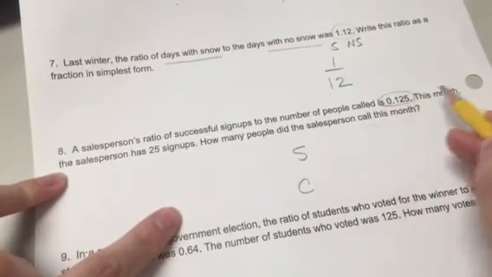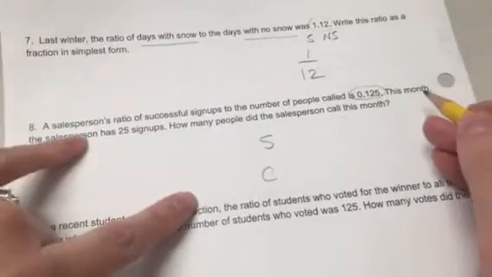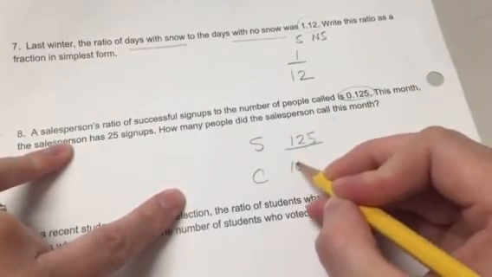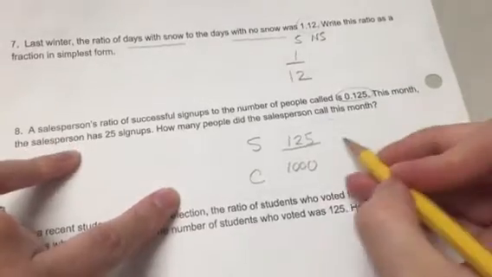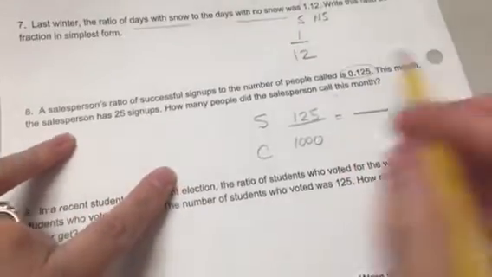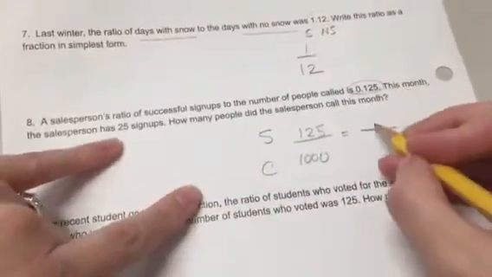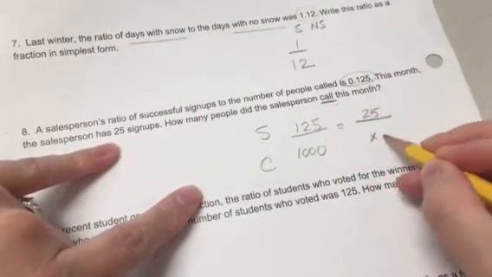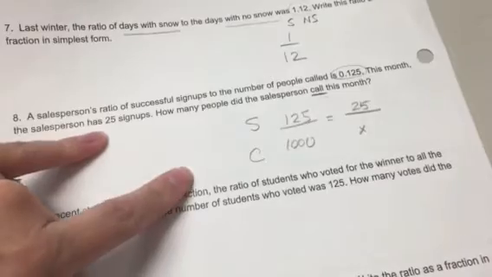Well, if I look at this decimal, if I change that into a fraction, it would be 125 thousandths. Now they want us to figure out, if there were 25 signups, how many people did they call? This is what we don't know.